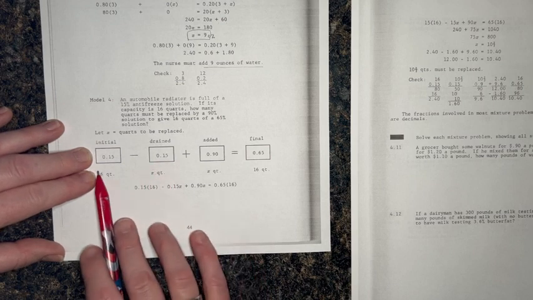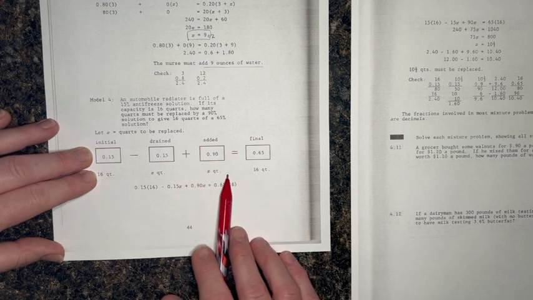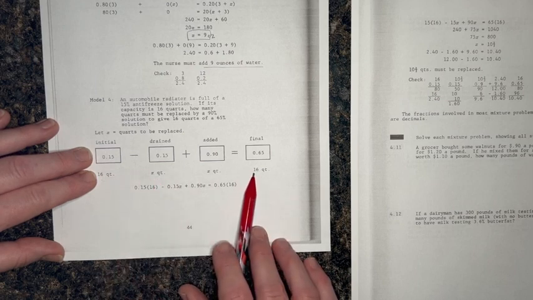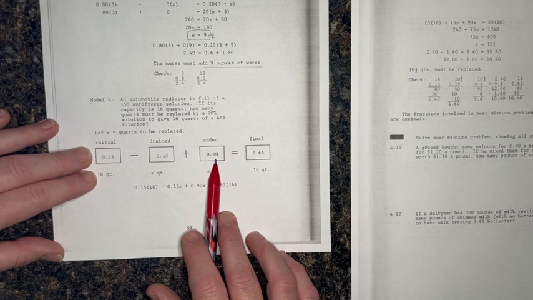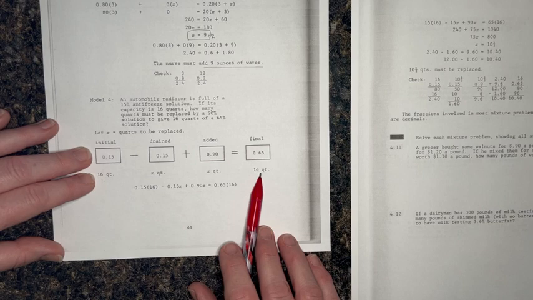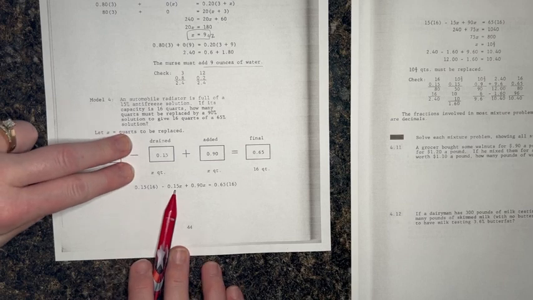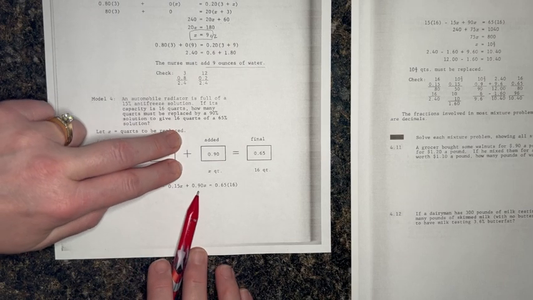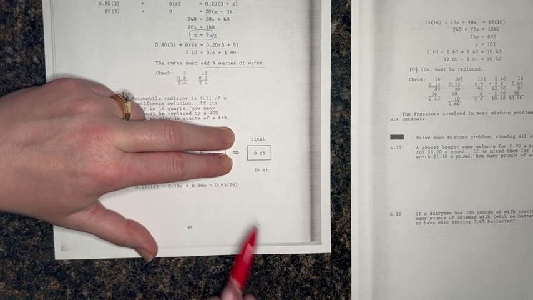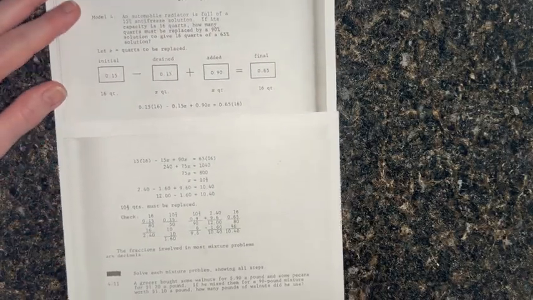We need to drain out some of the 15%, and then we need to add a 90% solution in the same amount of quarts that we took out, right? We need 16 at the end. So whatever amount we take out, we need to replace with the 90% so that we can have a 65% solution. All right, so 15% times 16 quarts minus 15% times X amount of quarts plus 90% of X amount of quarts equals 65% of 16 quarts. The top of page 45 is the conclusion, or the rest of this problem.